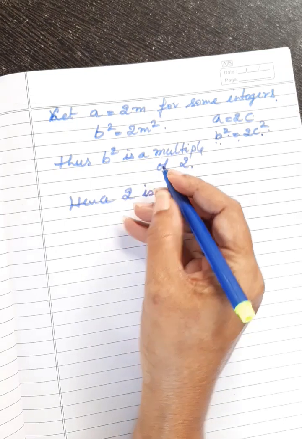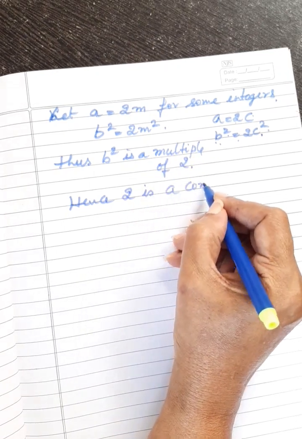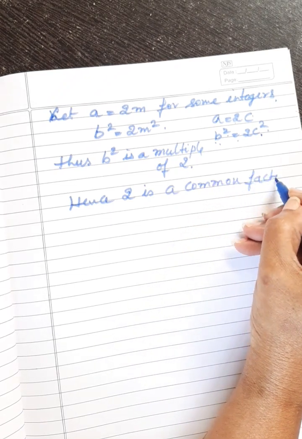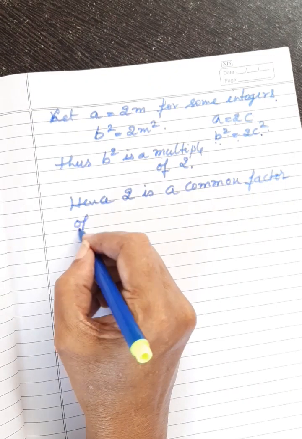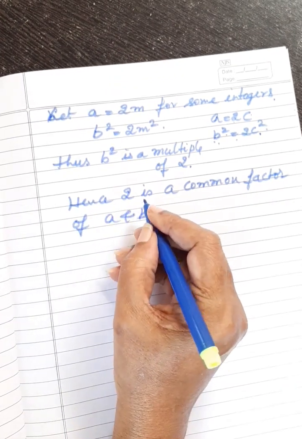Okay. Now, hence, 2 is a common factor of a and b. Okay.